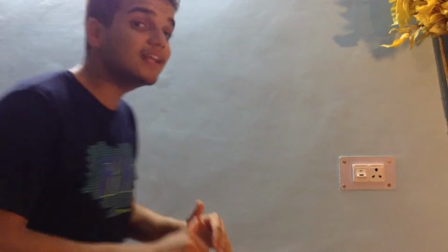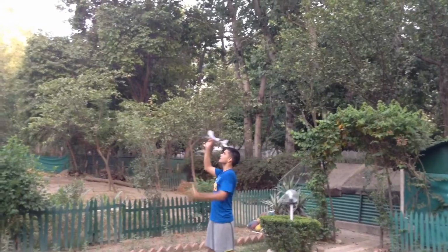So you should really release your plane very nicely, because you don't want your plane to stall like this or fly like this. All you want is that your plane should glide down very nicely.